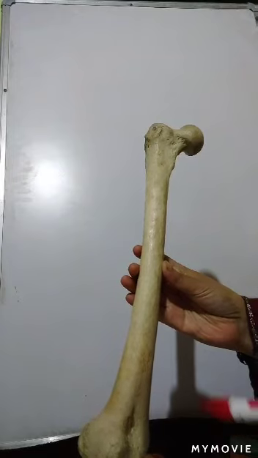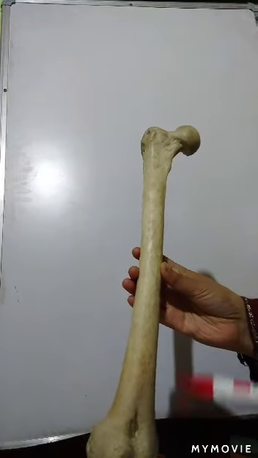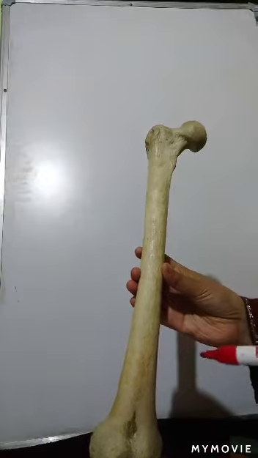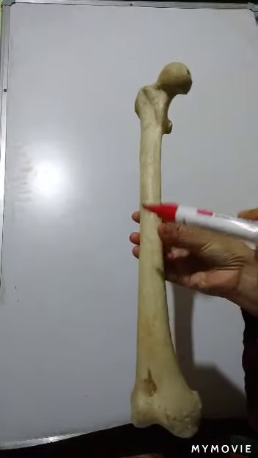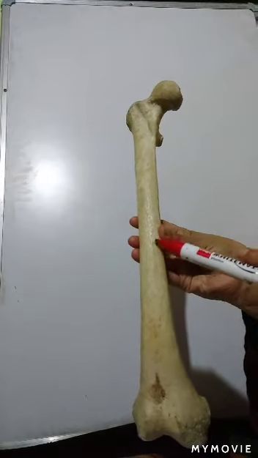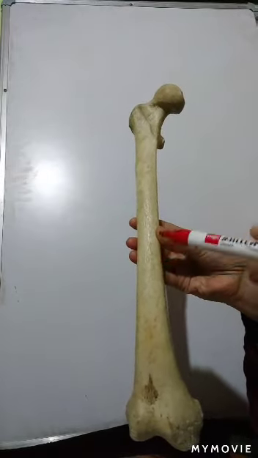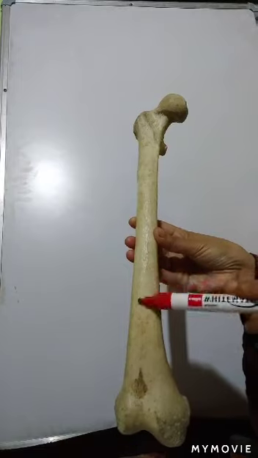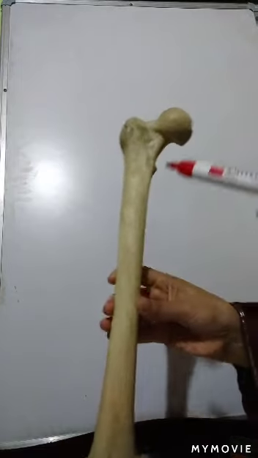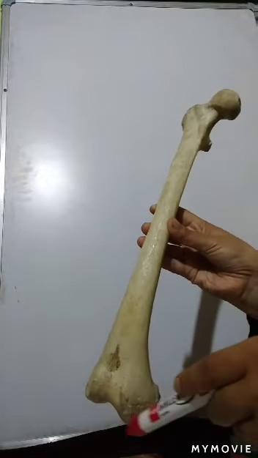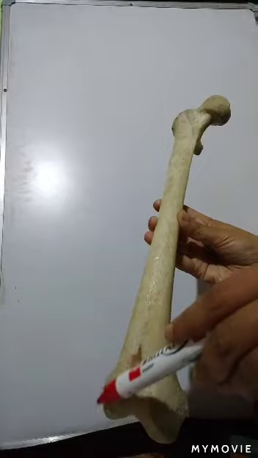In our osteology class today, we are going to discuss the thigh bone, or the femur. The femur is the longest and the strongest bone of the human body. It is a typical long bone. It has an upper end, a shaft, and an expanded lower end.